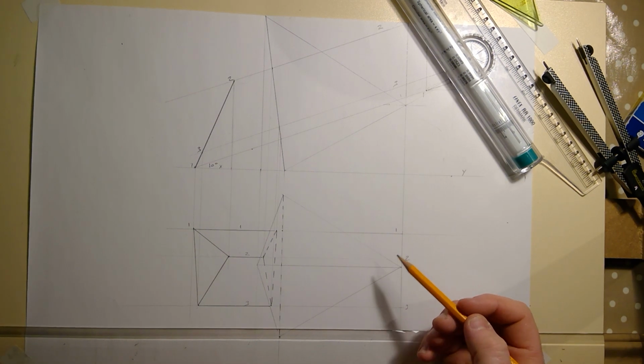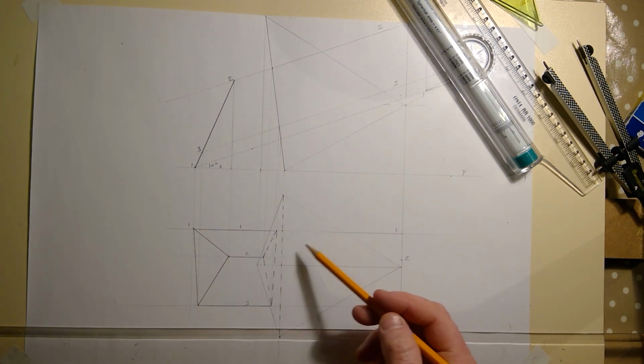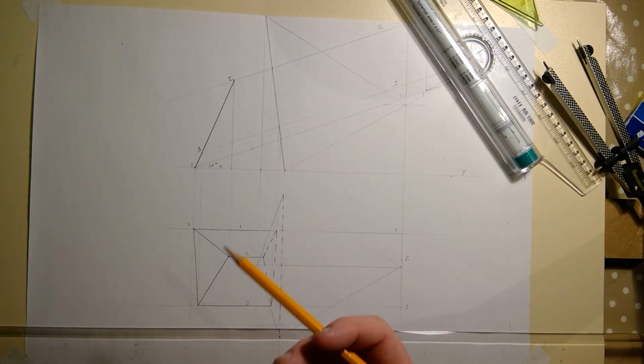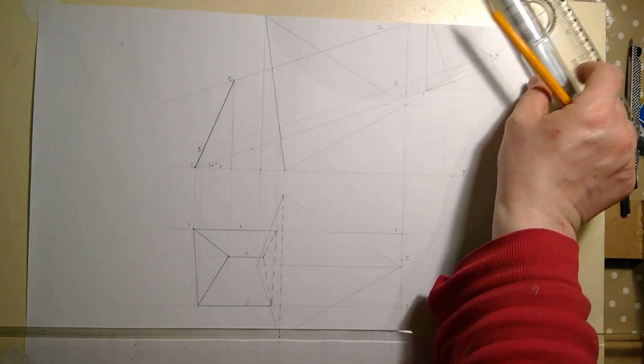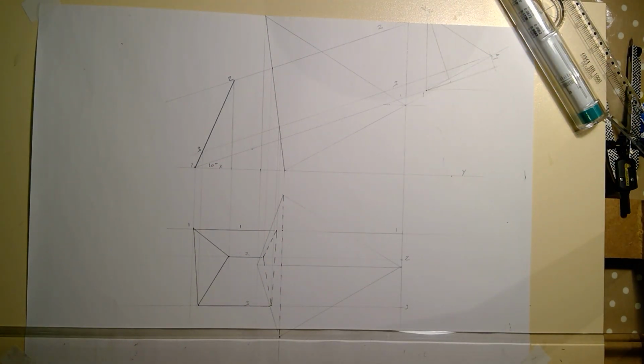Now, part 2, we're going to deal with our auxiliary and our points up here and here. Now, this is a little bit trickier and there's a bit more detail involved in it. So we want to draw an auxiliary plan. We're very used to drawing auxiliary elevations when we're working out our dihedrals and all that kind of stuff. This time we're going to do an auxiliary plan.